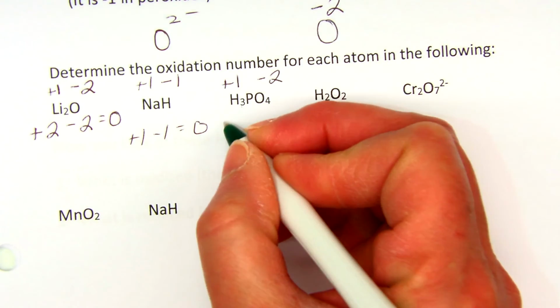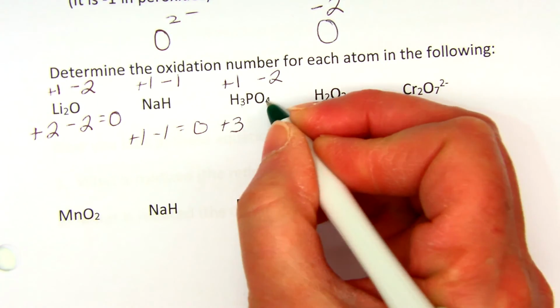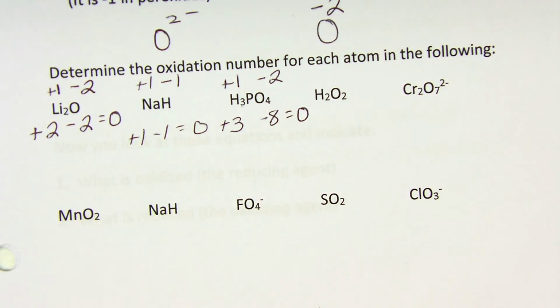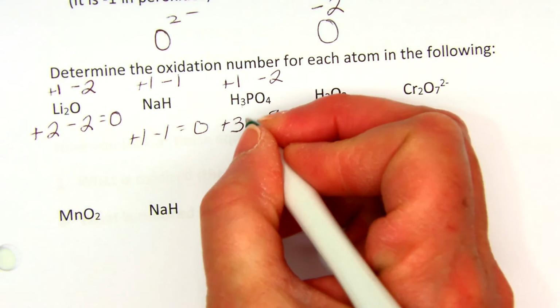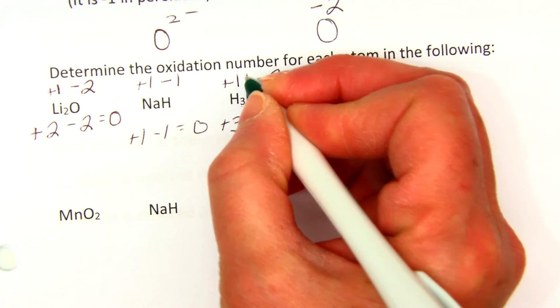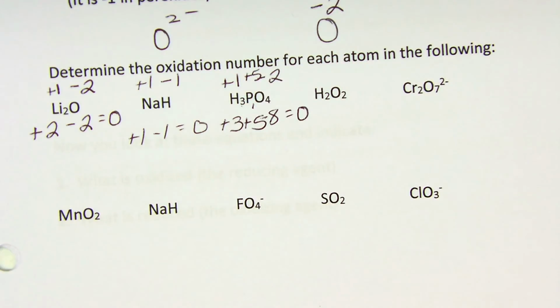So 3 times a +1 is a +3. 4 times a -2 is a -8. This is a neutral compound, so they have to add up to 0. So I have a +3 total for the hydrogens, a -8 total for the oxygens. What do I need to put in there to make this equal to 0? A +5. Now I have a +5 divided by 1 phosphorus, so phosphorus has an oxidation number of +5.